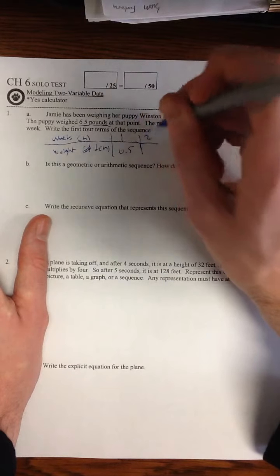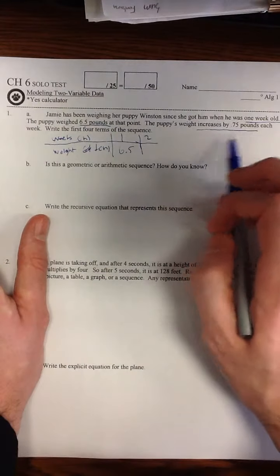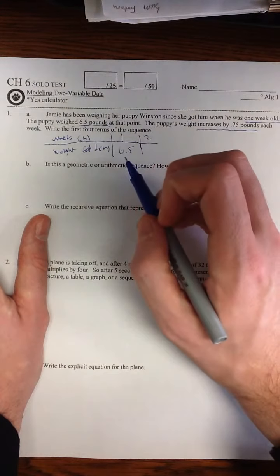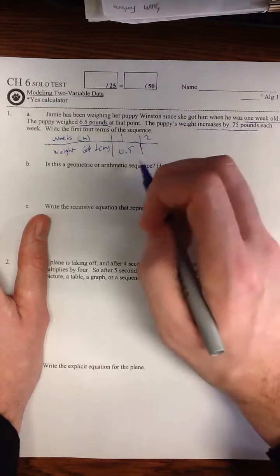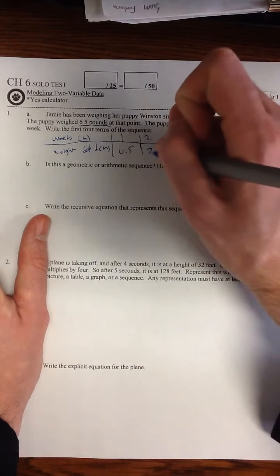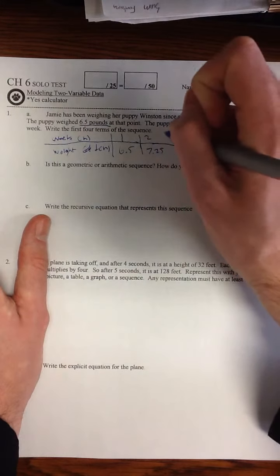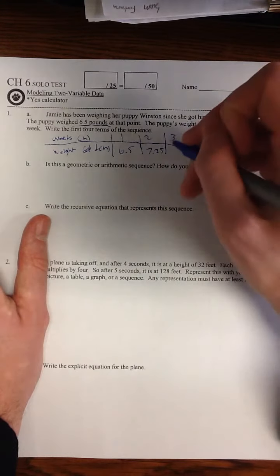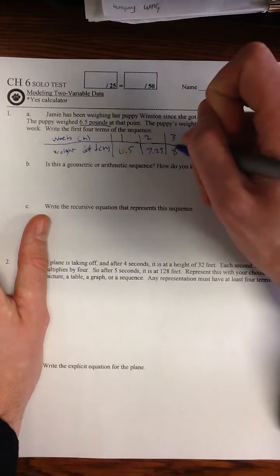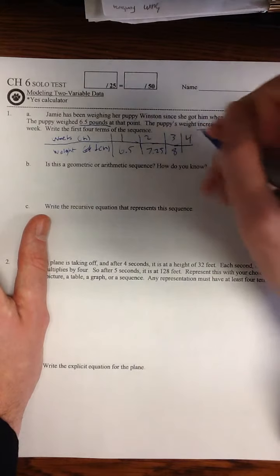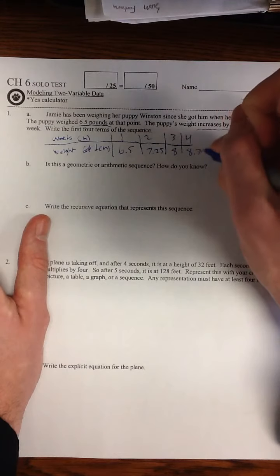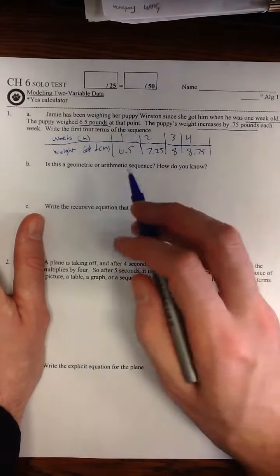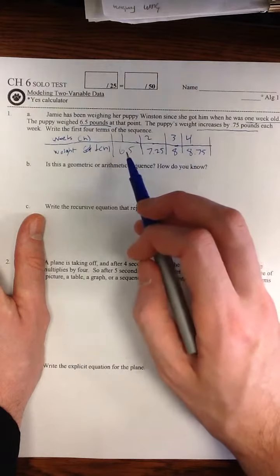After 2 weeks, well, we know that it's going to increase by 0.75 pounds. There's a little decimal point right there. So I need to add 0.75 with 6.5. That's going to put me at 7.25 pounds. Then after a 3rd week, the puppy's going to grow again by the same amount. So that puppy's going to be 8 pounds. And then on the 4th week, puppy's going to increase again by another 0.75, so add to 8.75. So we have our first 4, 1, 2, 3, 4, and we got our first 4.